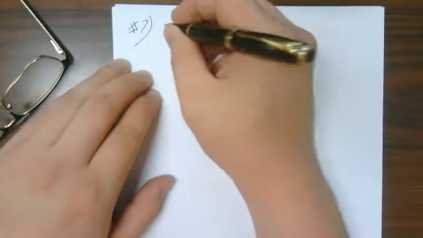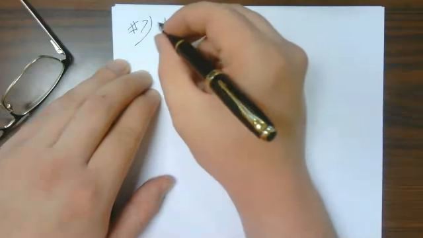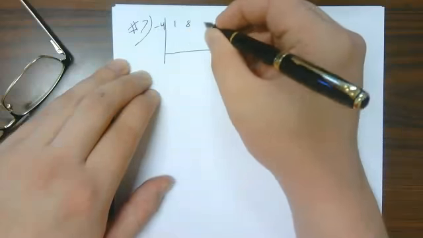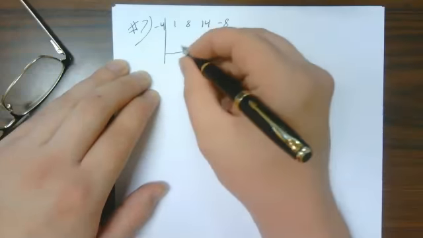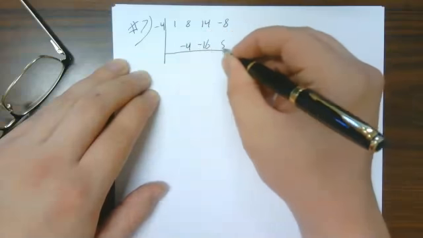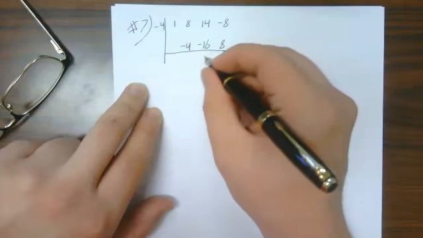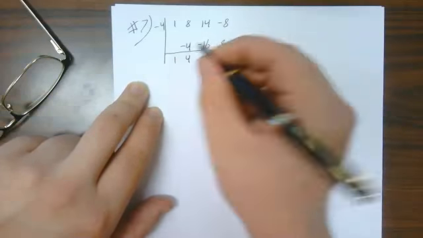Same type of question. Gives you a synthetic division workout here: -4, 1, 8, 14, and then -8. And this here being a -4, a -16, and an 8. And giving some values of 0, -2, 4, and 1.